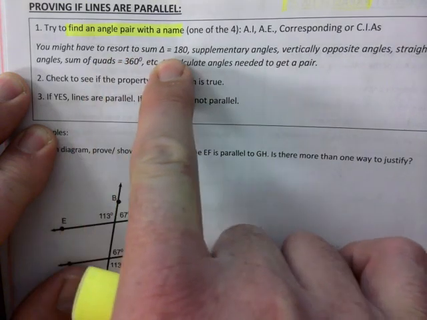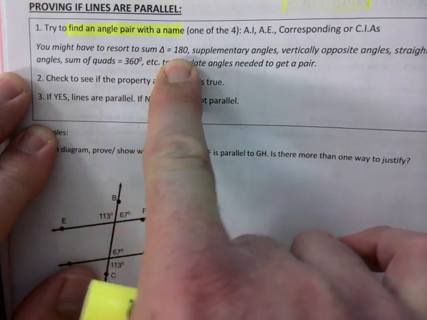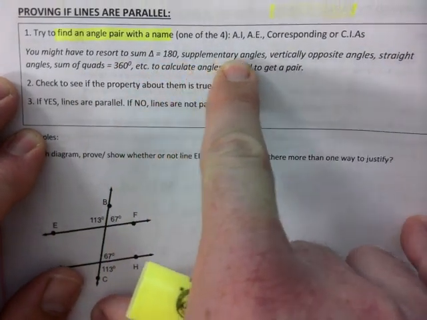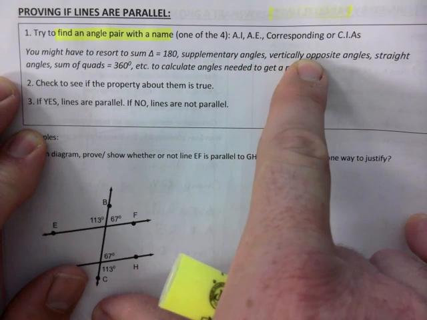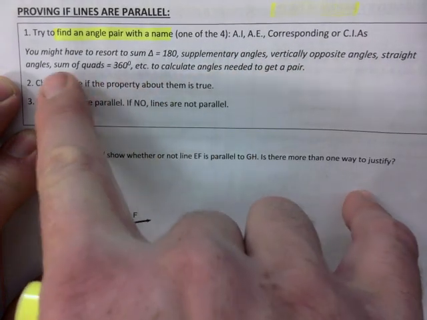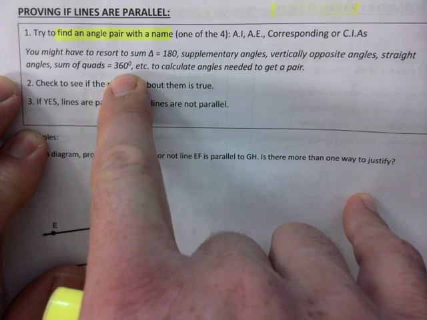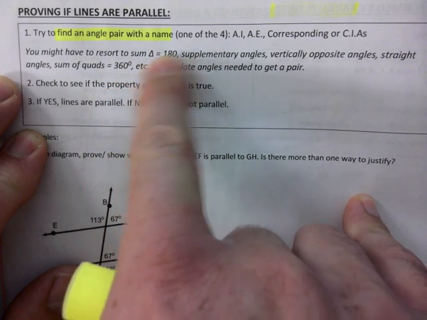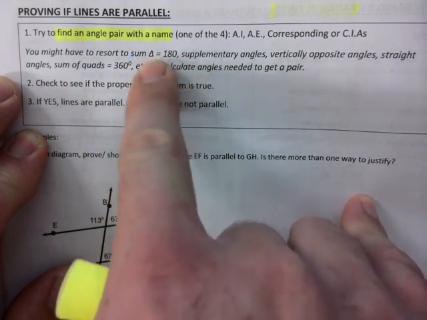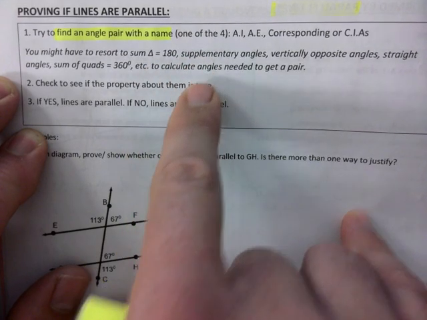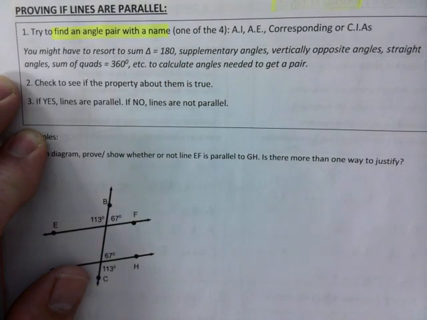You might have to resort to sum of triangle is equal to 180, supplementary angles, vertically opposite angles, straight angles, sum of quads is 360, etc. You might have to rely on these to get an angle, to even have a pair that you know the name for.